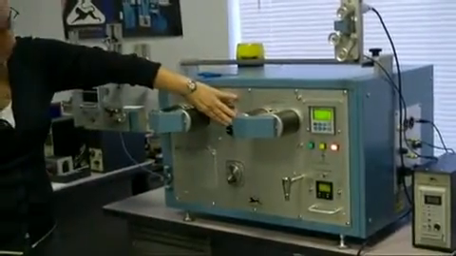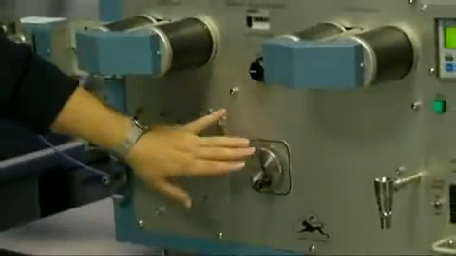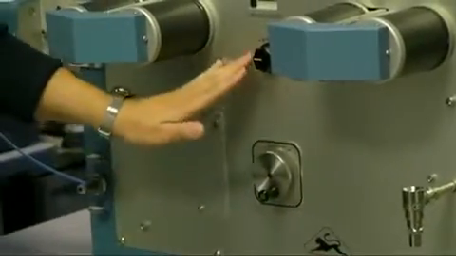The main difference is the range knob and the range dial that you see in the middle of the machine, which allows us to control the tension arm.